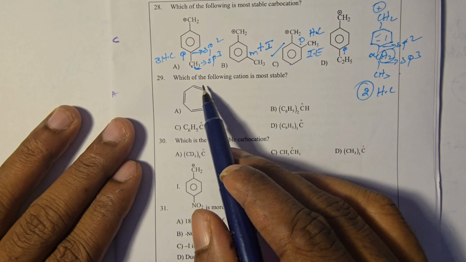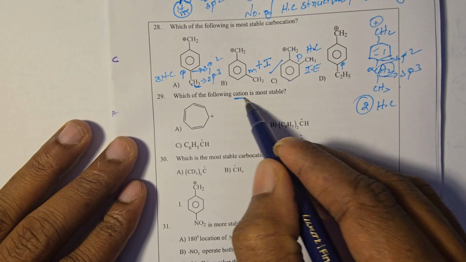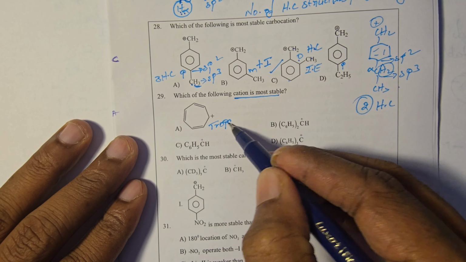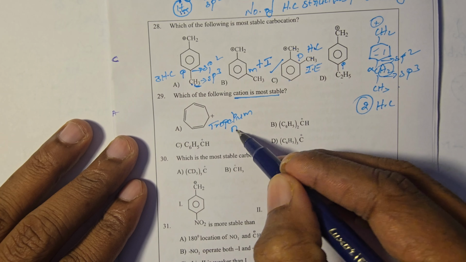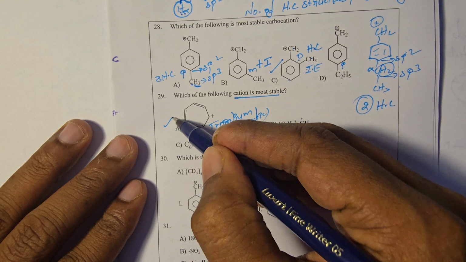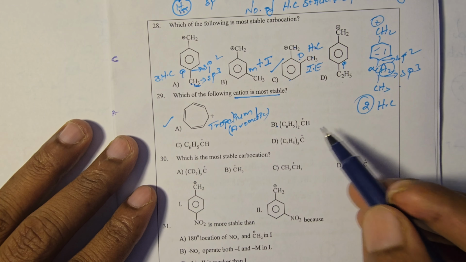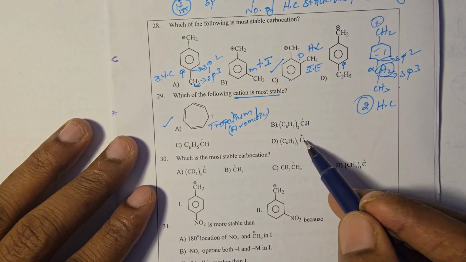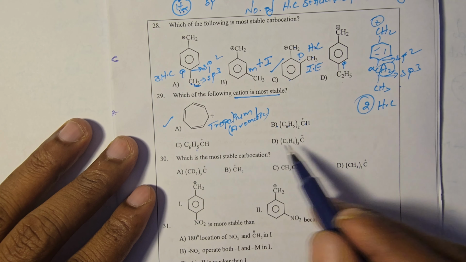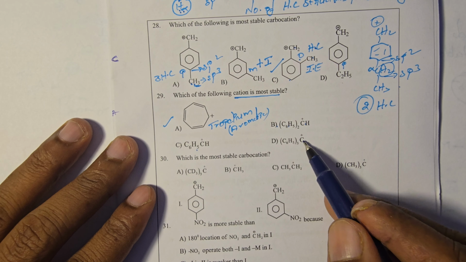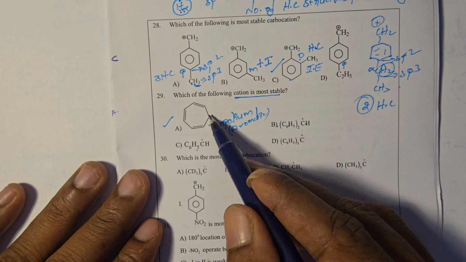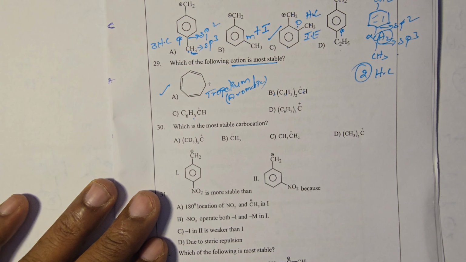Here the next question, students: which of the following cations is the most stable? You already know this one, the tropylium cation. The tropylium cation is an aromatic compound, and aromatic compounds are highly stable carbocations. So the option is A. The remaining are benzyl carbocations: one with 2 benzene rings connected to the carbocation, one with 1 benzene ring connected, and one with 3 benzene rings connected, but that carbocation is outside the aromatic ring. This carbocation is present inside the aromatic ring, so it is the most stable carbocation.